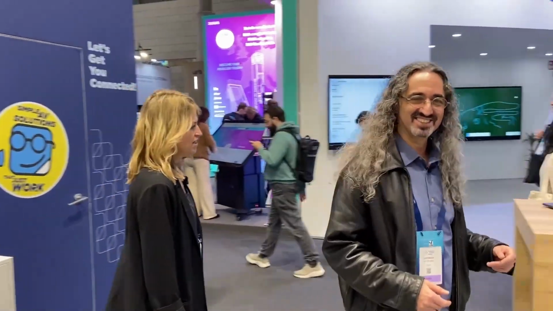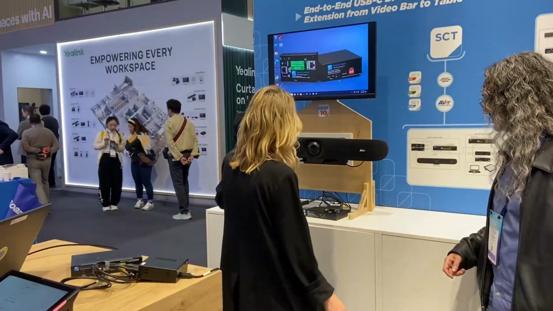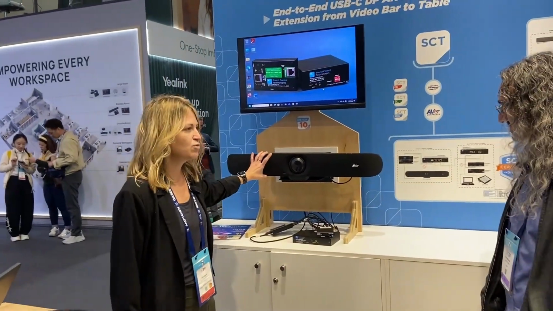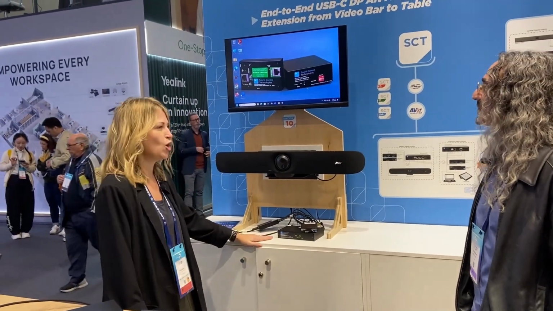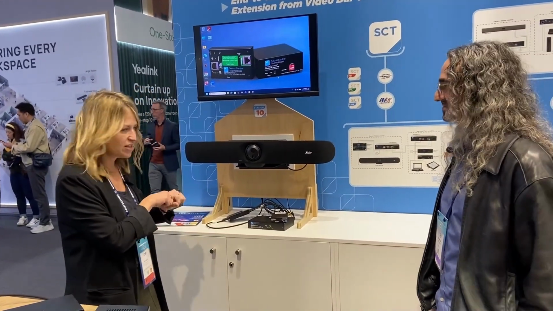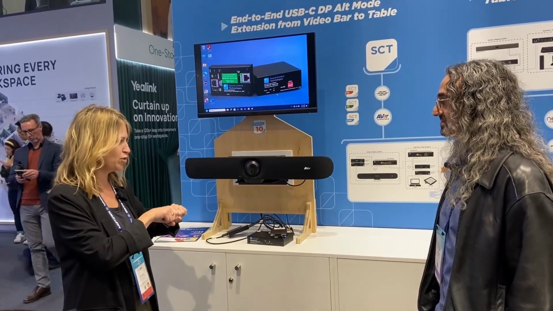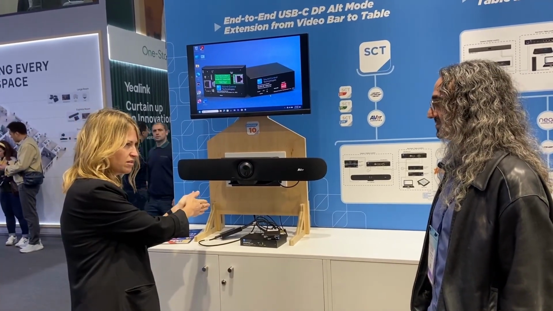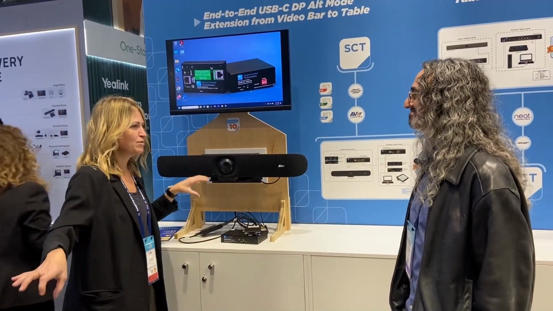Yeah. Okay, great. So we're going over to the AVer VB370A video bar, and this one does not use DisplayLink, it uses DisplayPort Alt Mode video. So it's a completely different technology running over the USB cable. It's USB data plus DisplayPort audio and video, so they run simultaneously over the cable. Not to be confused with DisplayLink, DisplayPort.